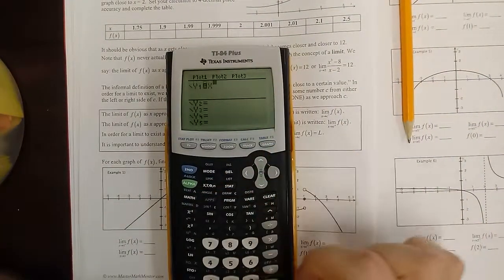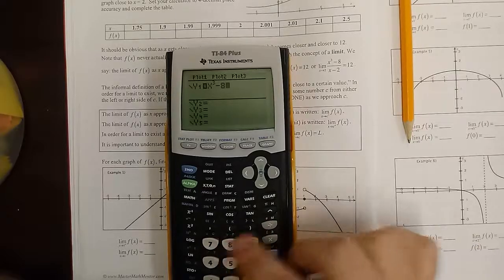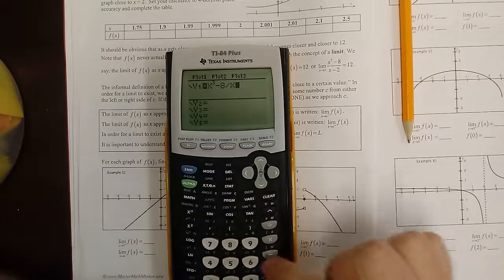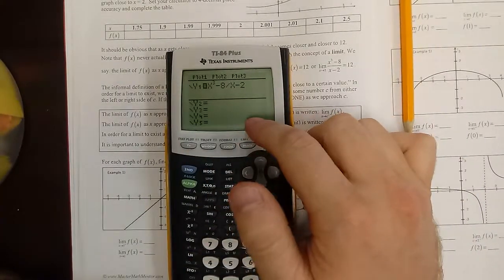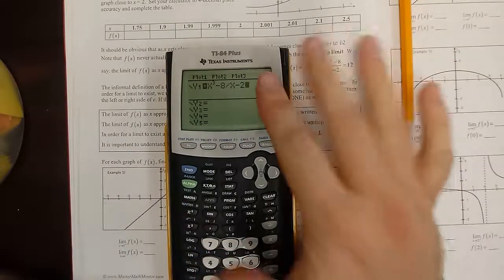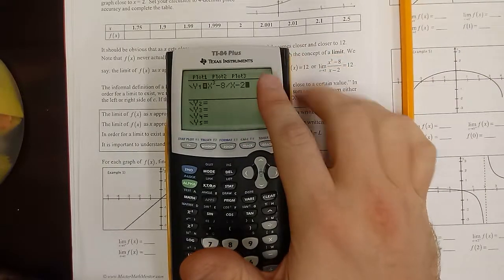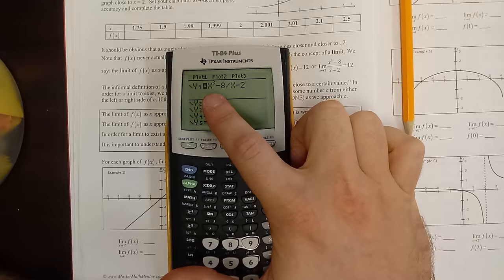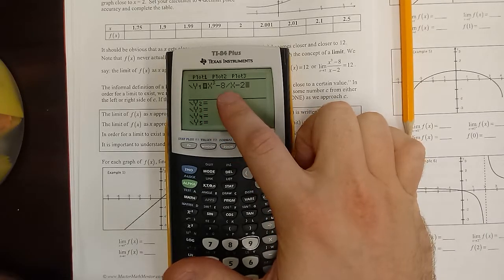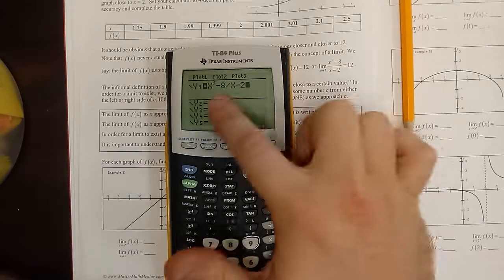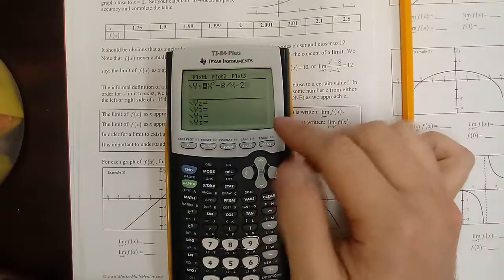Plugging this in like this is the natural way that a lot of us will plug things in, because we understand what we mean. Right now, what you're doing is you're saying take x cubed and then subtract 8 divided by x and then subtract 2. Without putting parentheses on the top and bottom, you're doing it wrong.